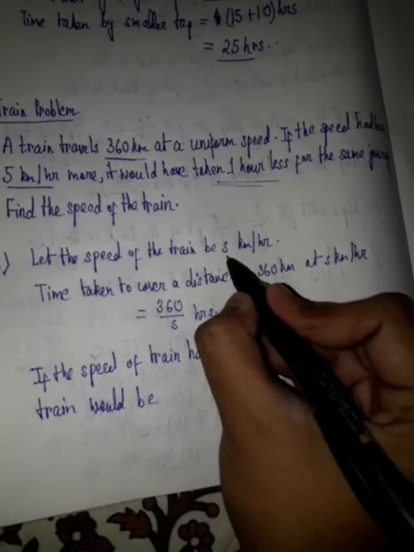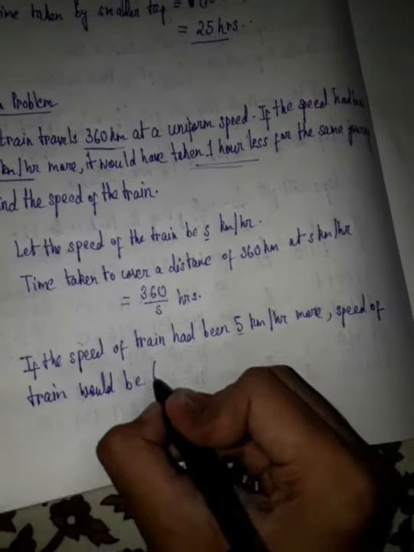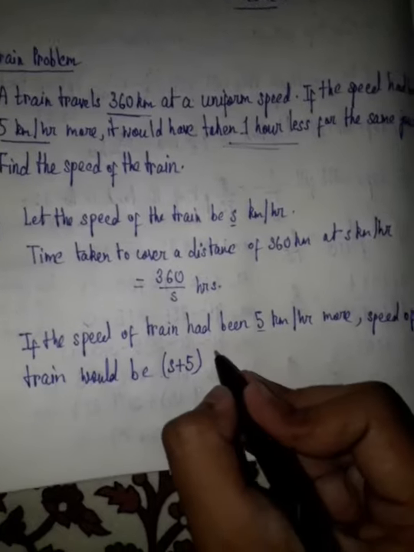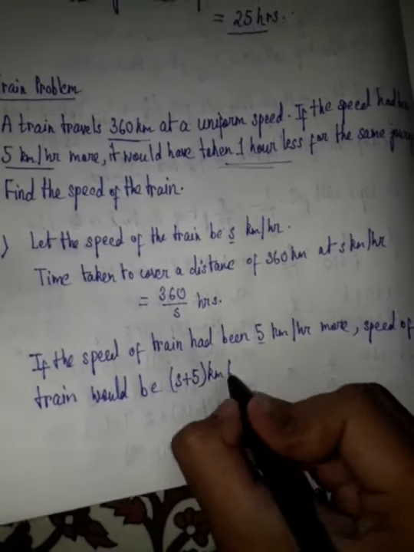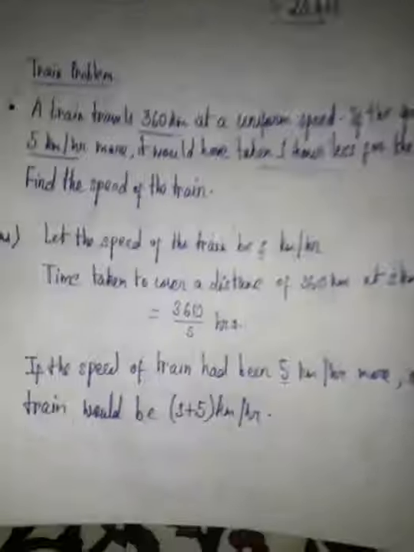It was previously s, so it's 5 kilometers per hour more, so it would be s plus 5 kilometers per hour. So let's move on to the next page.